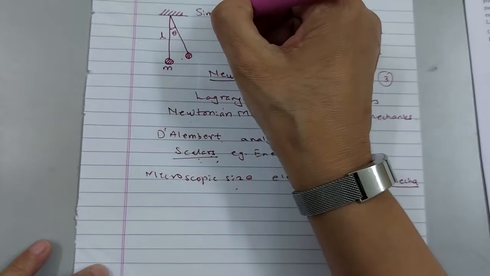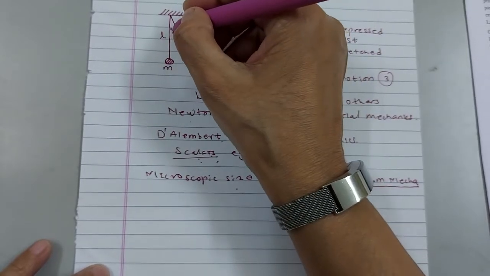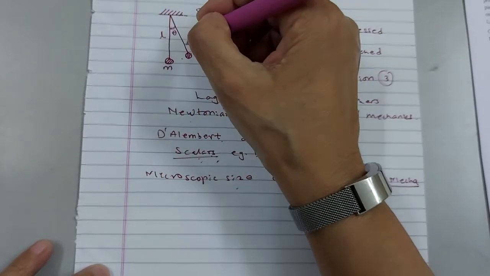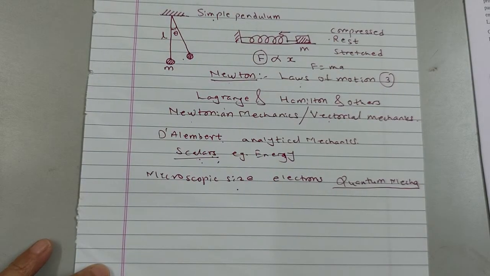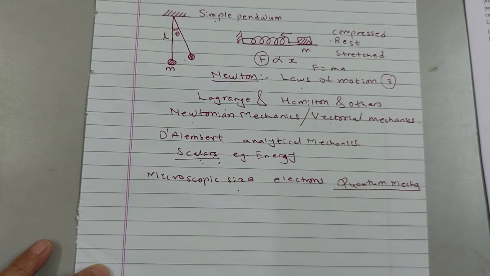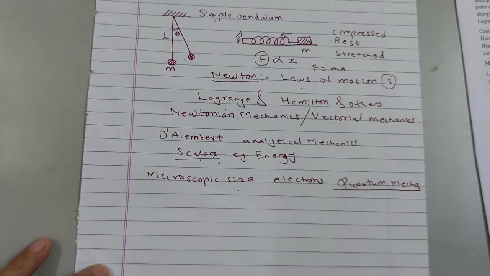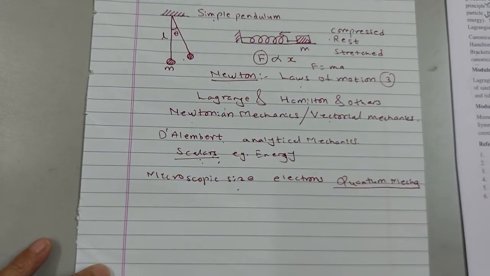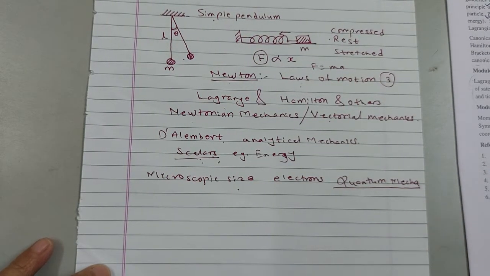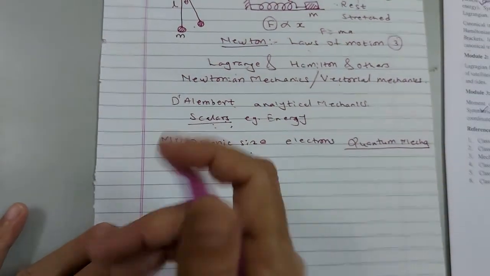I want a very small amplitude, so that the oscillations we observe will be in control and will never go out of control. That is also very important. So classical mechanics is useful to study the motion of relatively massive, not too massive, and slow moving particles.